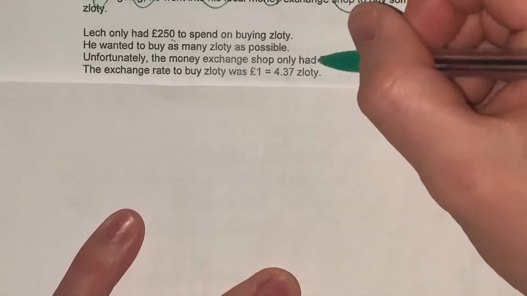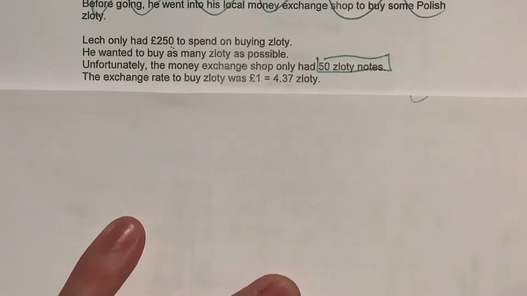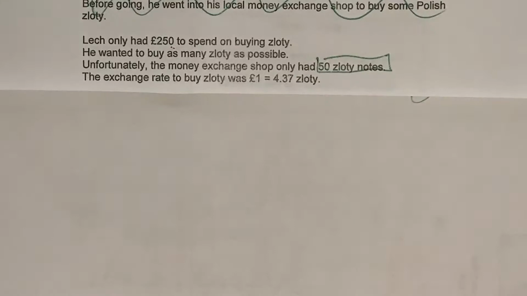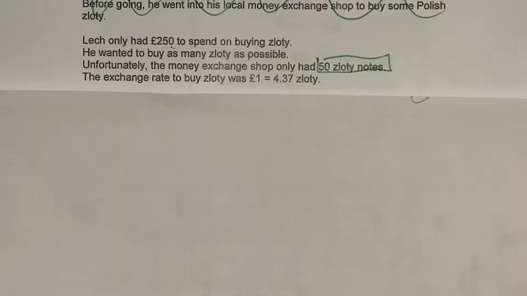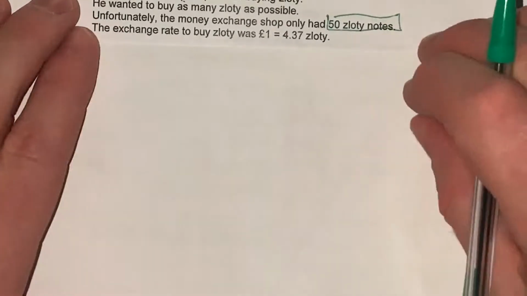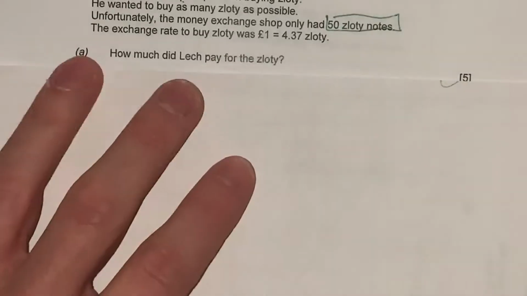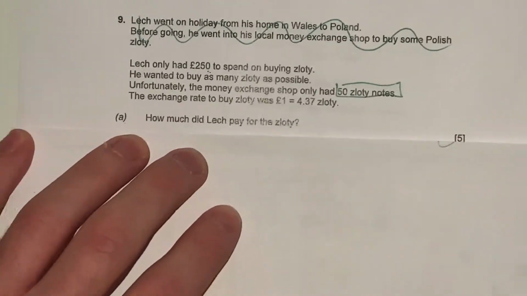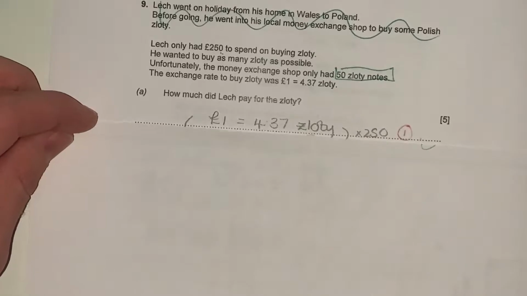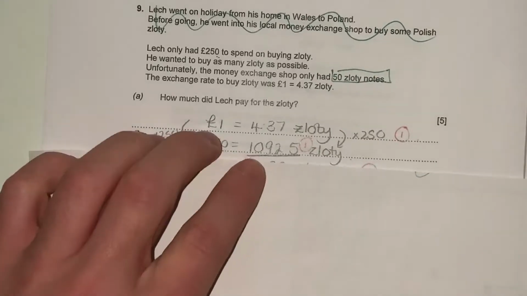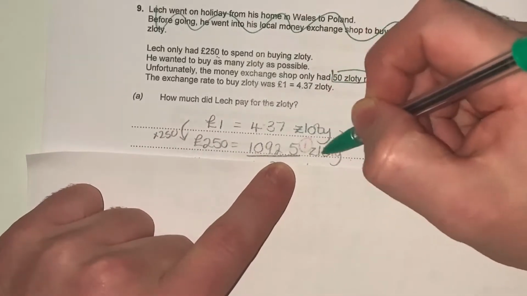Unfortunately, the money exchange shop only has £50 notes. So that means it can only give you notes which are worth 50. So they can give you 50, 100, 150, 250, etc. But they can't give you anything smaller. So what am I going to do to find out how much you pay for the zloty? Well, the first thing you would do is 250 times by the exchange rate. So 250 times by the exchange rate is 1,092.5 zloty.